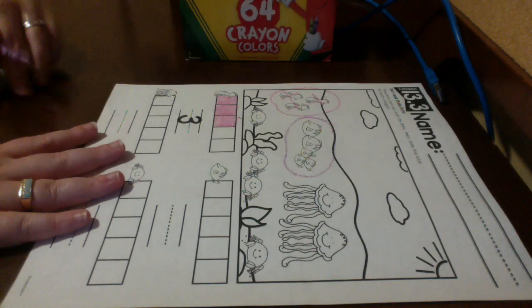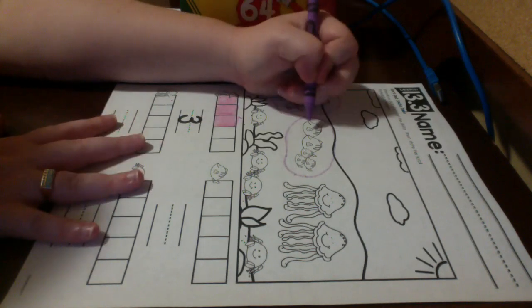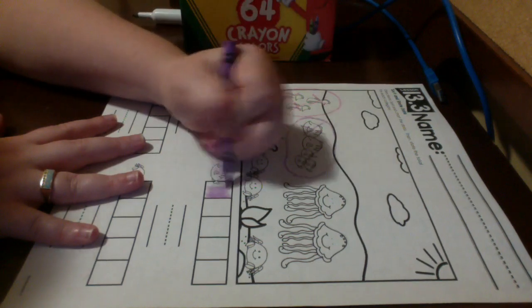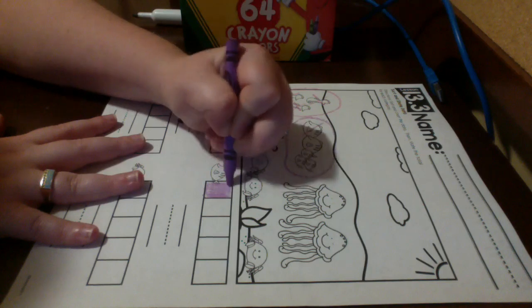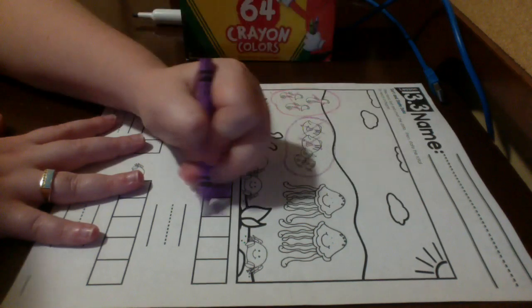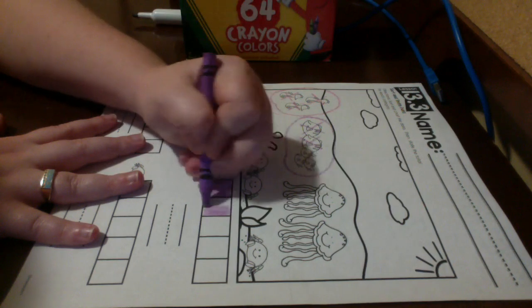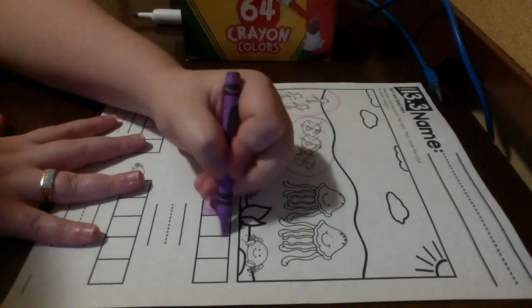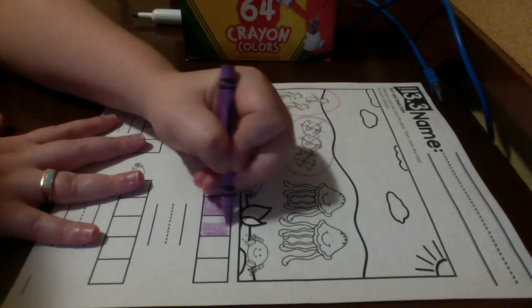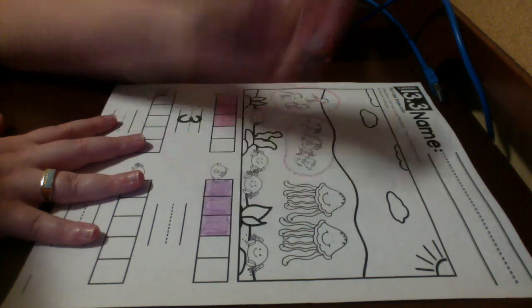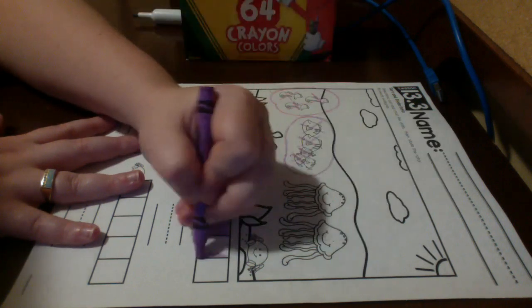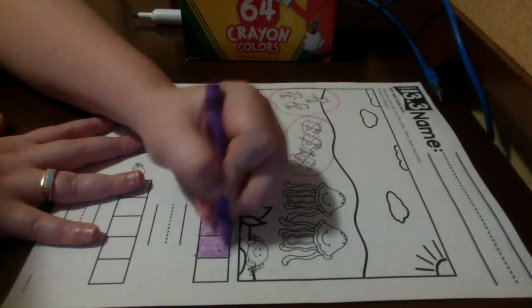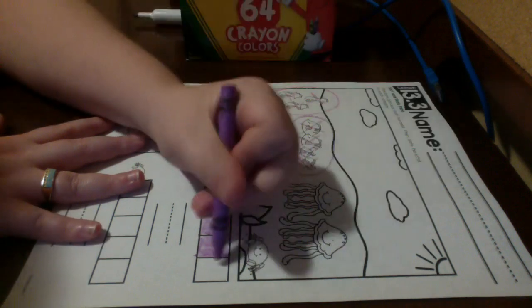So I sorted out my fish. Now I'm going to count how many there are. Ready? 1. 2. 3. 4. 5.